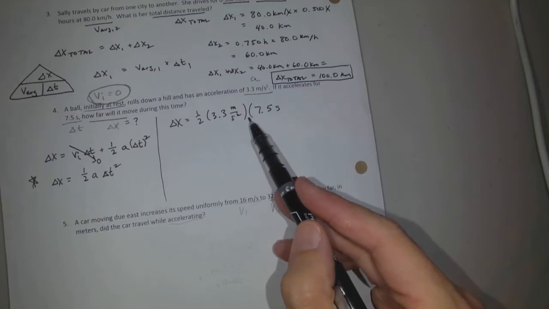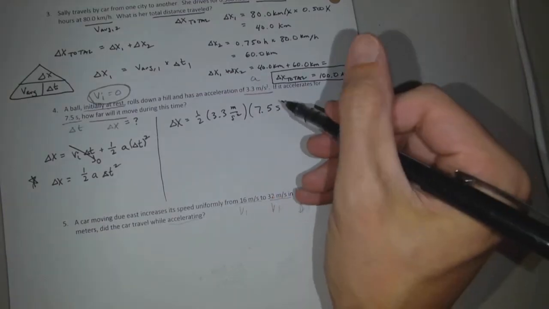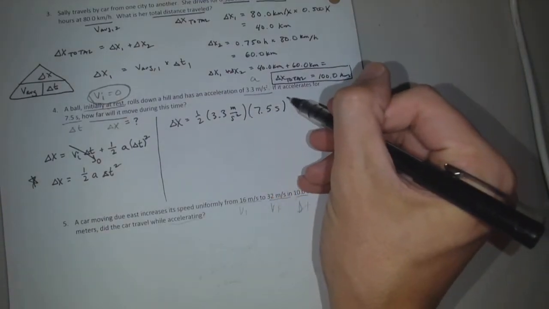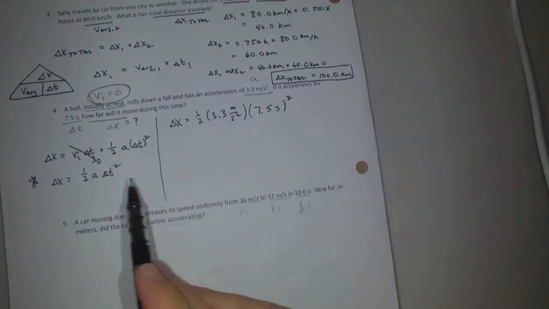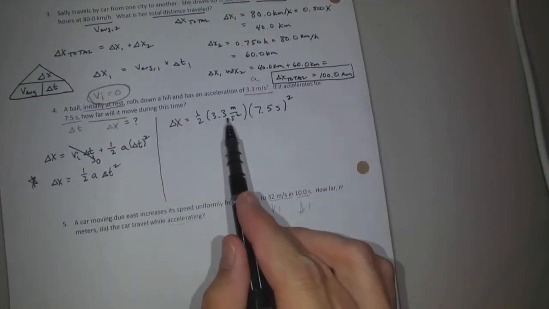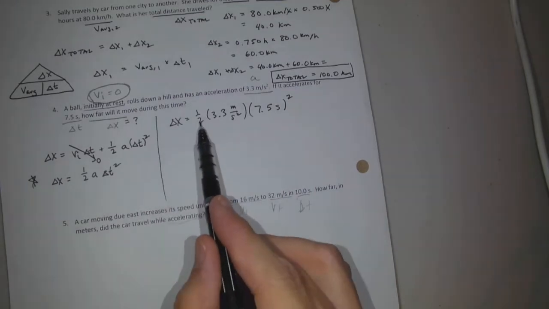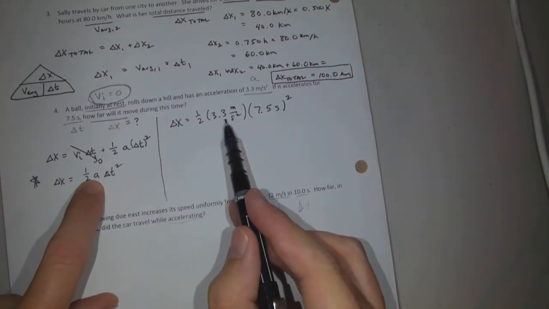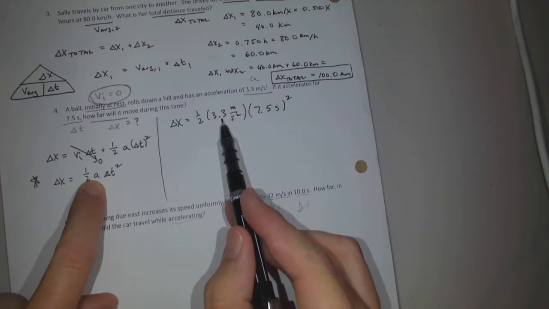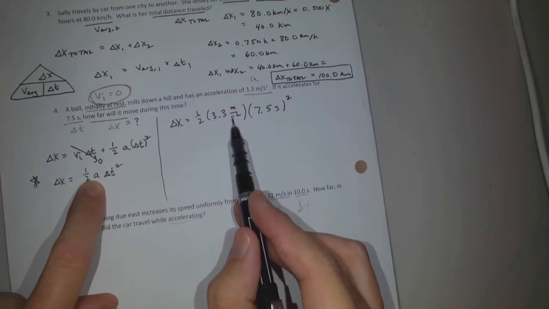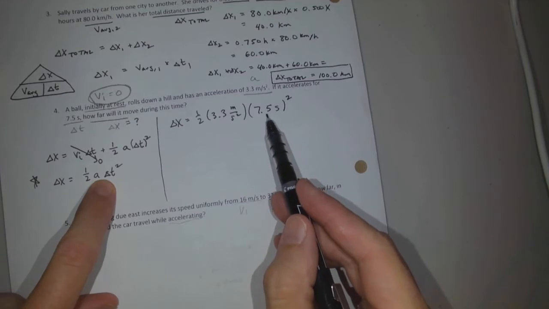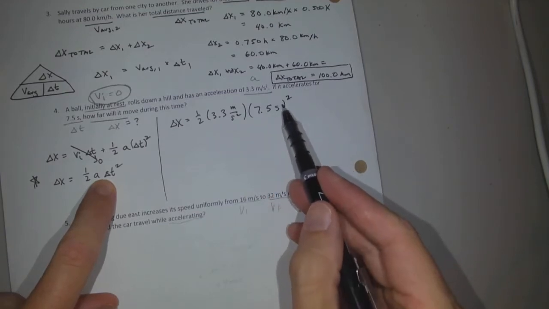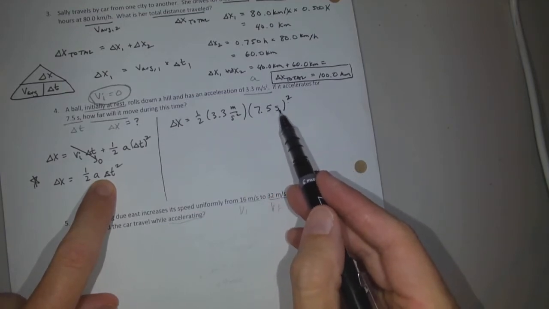This is a habit of mine, because when I close that parentheses and remember the square, I see that I have every detail here. Here's the half. I got it. Here's the acceleration. I have every single detail of it. And here's the delta t, because I'm going to be squaring the number and squaring the unit.